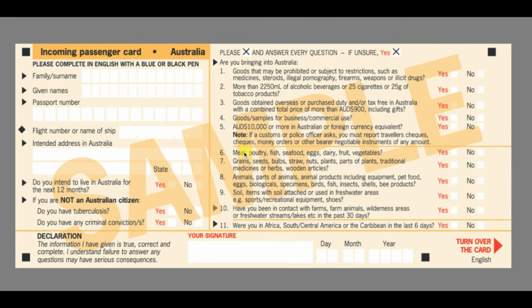And the next question is about the food items. Are you bringing any meat, poultry, fish, seafood, eggs, dairy, fruit or vegetables? If you are bringing any food item, it's a good idea to select yes, even if it's a processed food. Are you bringing any grains, seeds, bulbs, straws, nuts, plants or parts of plants, or traditional medicines or herbs, or wooden articles? And again, it's better to declare if you don't want to get into any trouble.